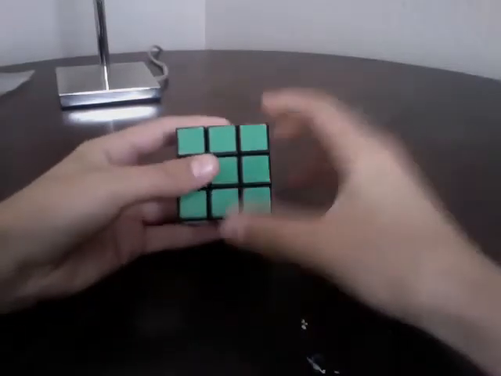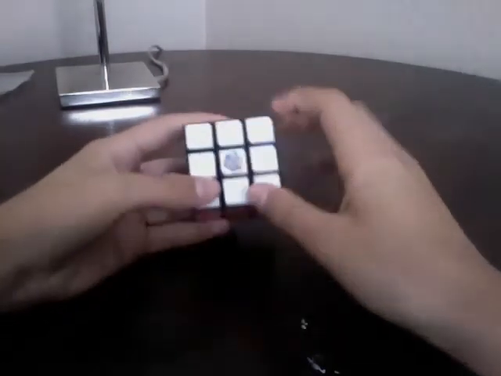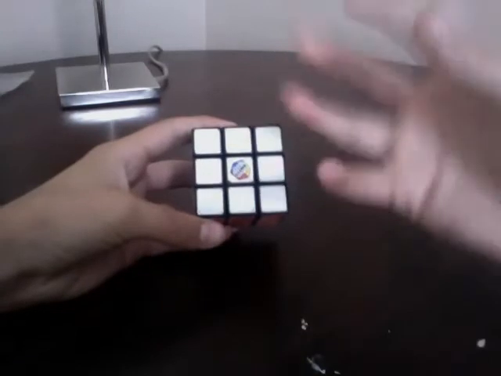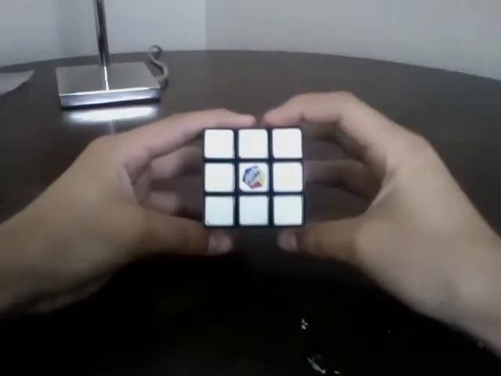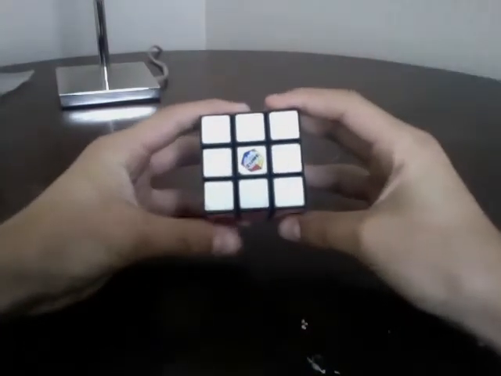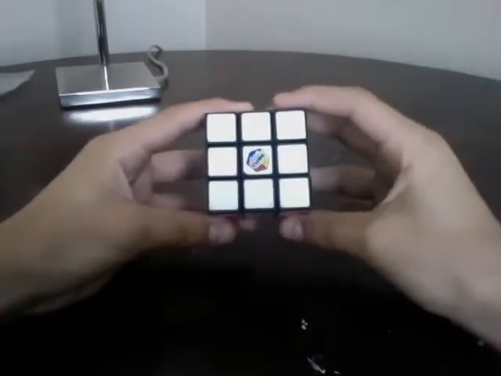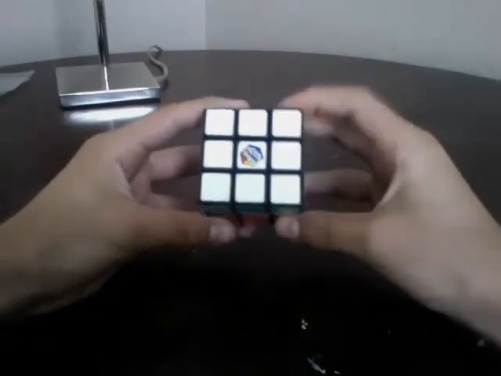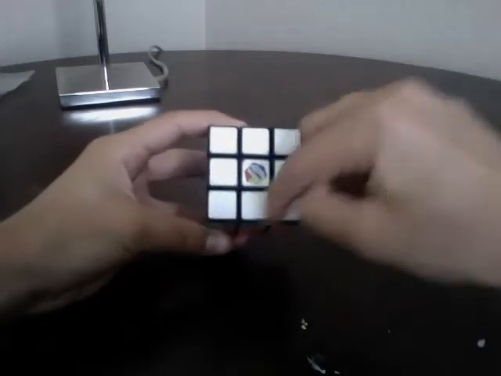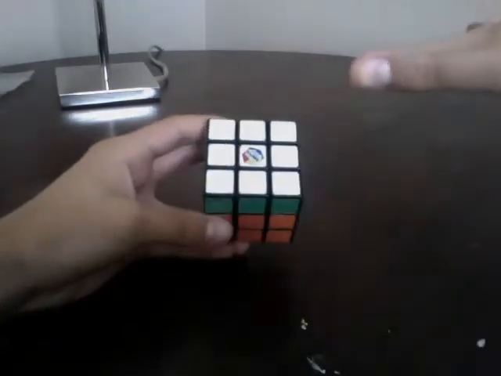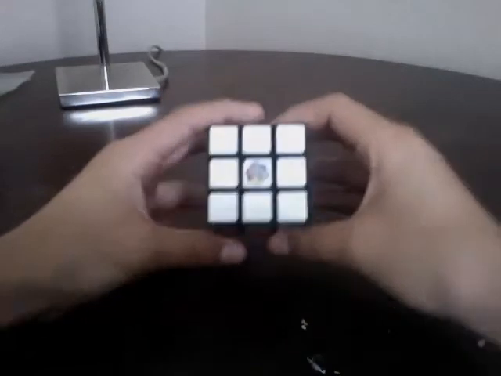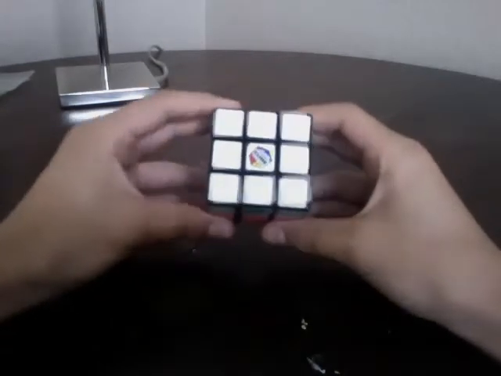So say you're facing the white face. It doesn't matter what color face is facing you. Whatever face is facing you is the F face. So the algorithm for F is this. The face that's facing you is F. So this is F. When the face is turned clockwise, that is F, and if it's counterclockwise, it's F prime.